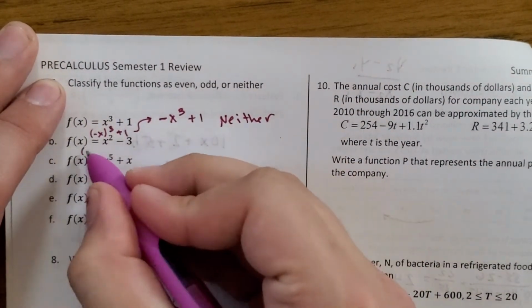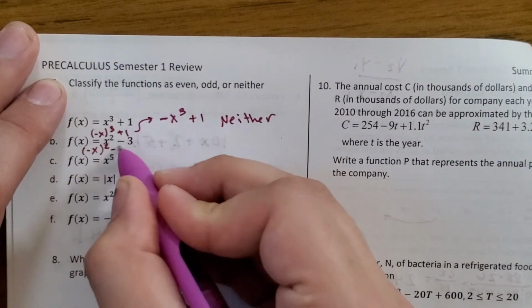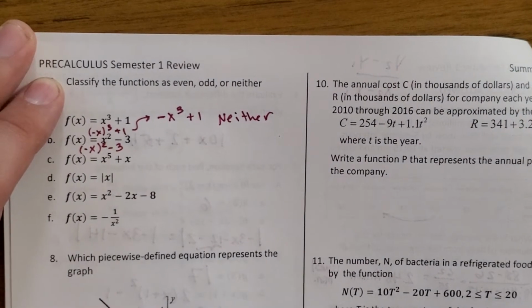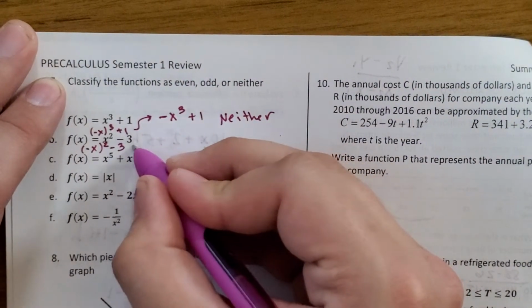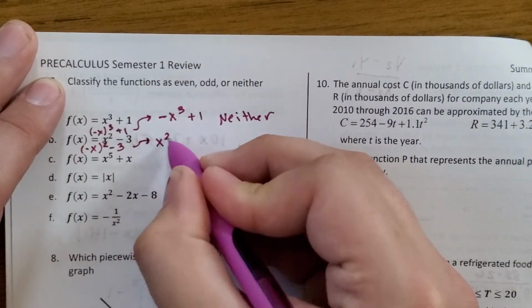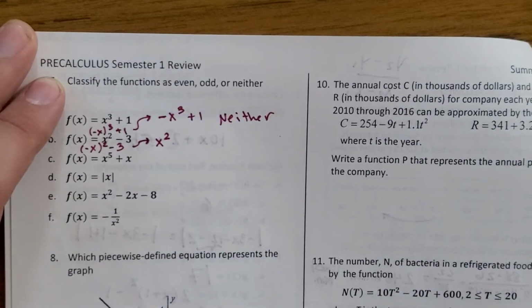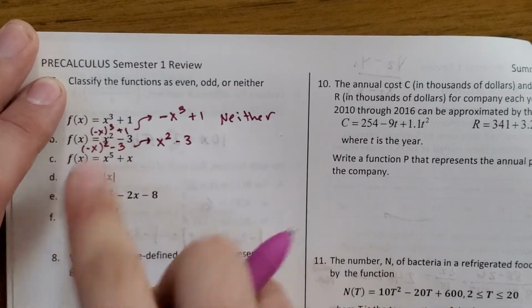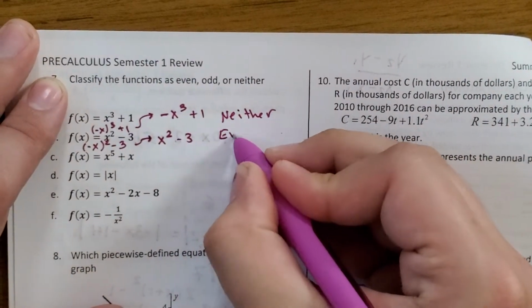Right here, I've got negative x squared minus 3. Well, negative x to the positive even power is going to become positive. So this becomes positive x squared again. Negative times a negative twice cancels out the negative. The minus 3 stays. Well, look at that. That equation is the exact same as it started, so it is even.